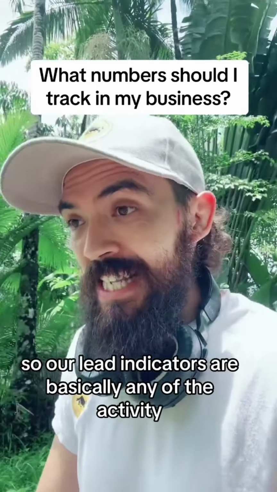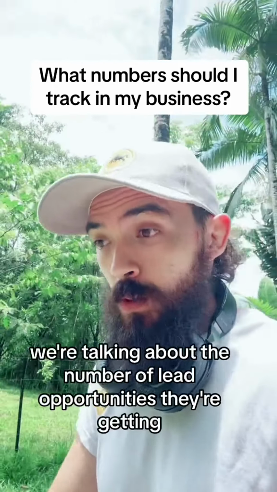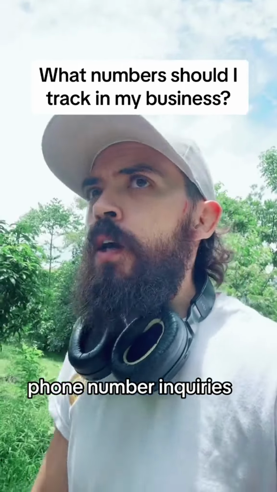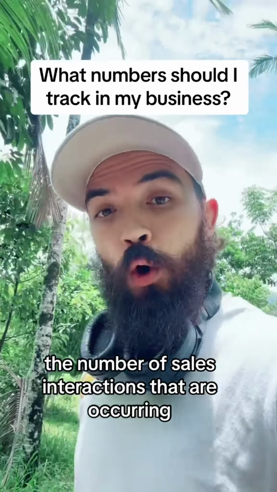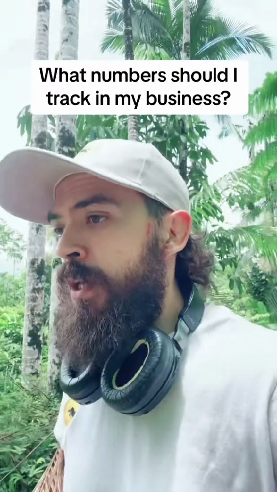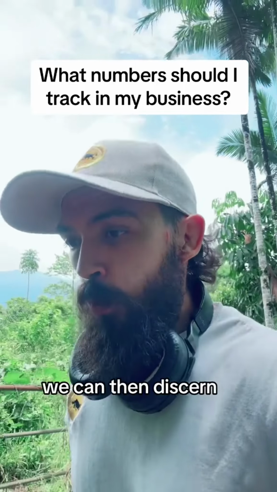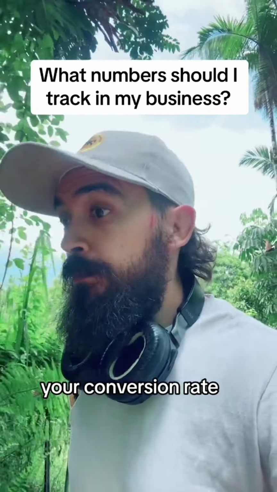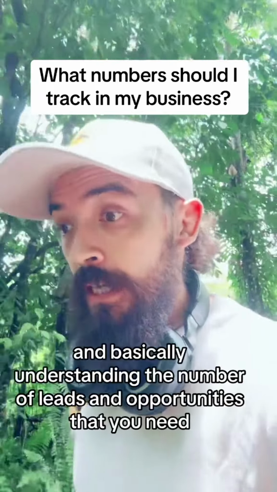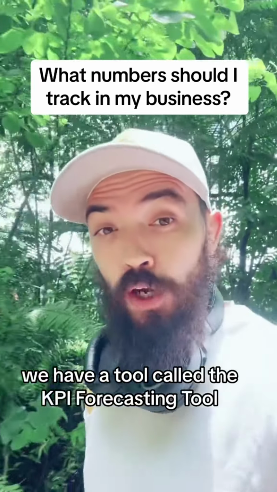So our lead indicators are basically any of the activity that results in top-line revenue. For most businesses, we're talking about the number of lead opportunities they're getting. So basically name, email address, phone number, inquiries, the number of sales interactions that are occurring, whether you call that a discovery meeting or a game plan or whatever, the number of offers that are made, and the number of sales that are made. As a result of all of this information, we can then discern your conversion rate, your average cash conversion cycle from lead to close, the average deal value, and basically understanding the number of leads and opportunities that you need. We have a tool called the KPI forecasting tool.